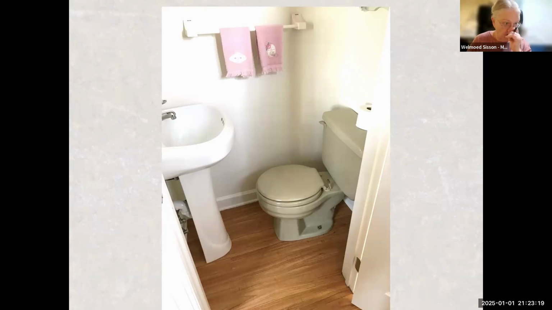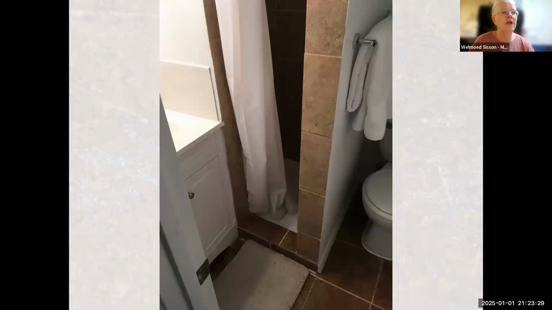When I opened this door, I thought it was a coat closet at first. Little bit of a clearance problem there. It's one of my favorite pictures, but double duty. This was a shower opening. Minimum opening for a shower is 22 inches. That is not 22 inches.